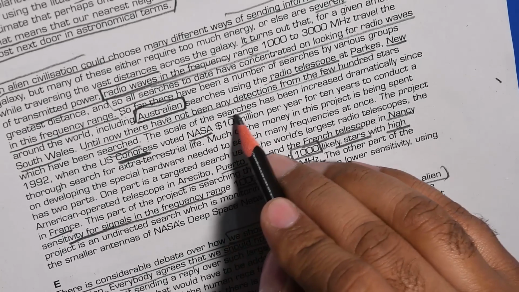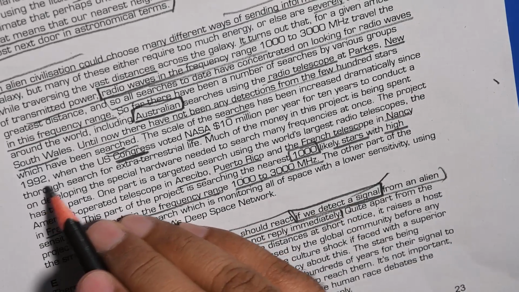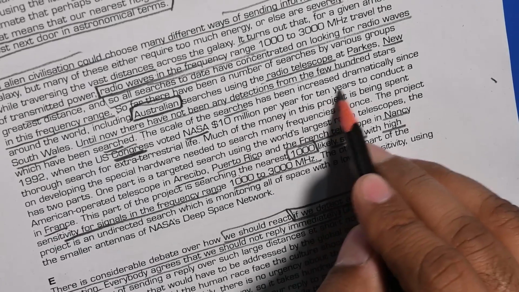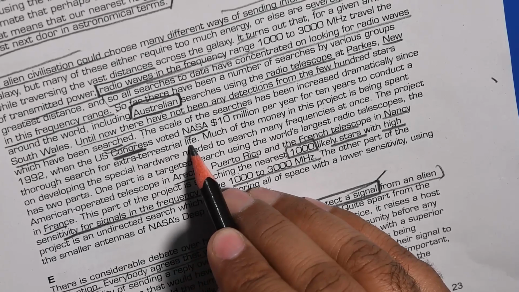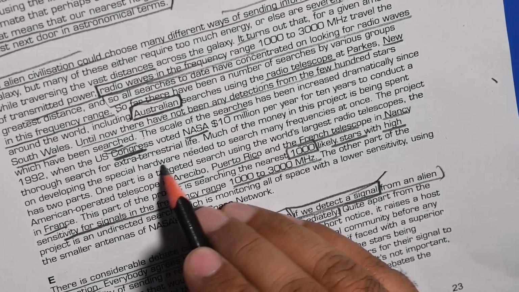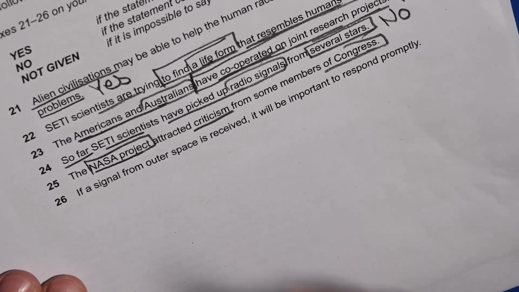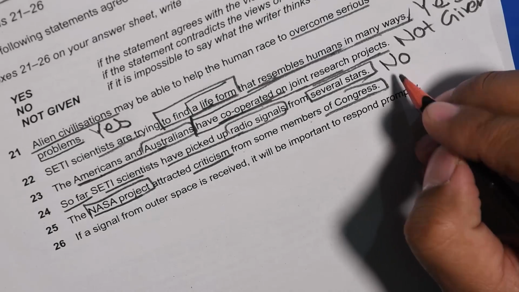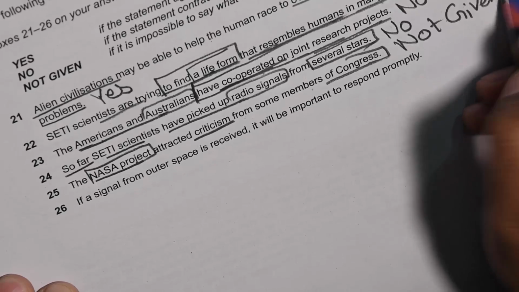The scale of the searches has been increased dramatically since 1992 when the US Congress voted NASA 10 million per year for 10 years to conduct a thorough search for extraterrestrial life. Much of the money in this project is being spent on developing the special hardware and all that. There is no news about criticism. NASA project attracted criticism from some members of Congress? Not at all. This is not given.